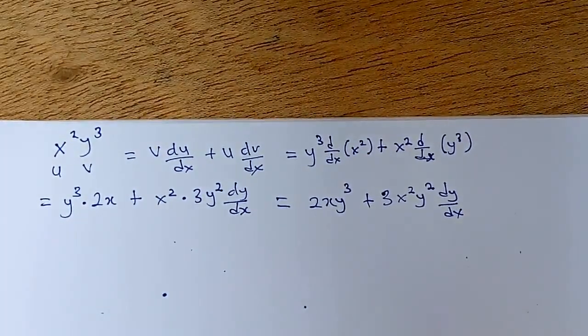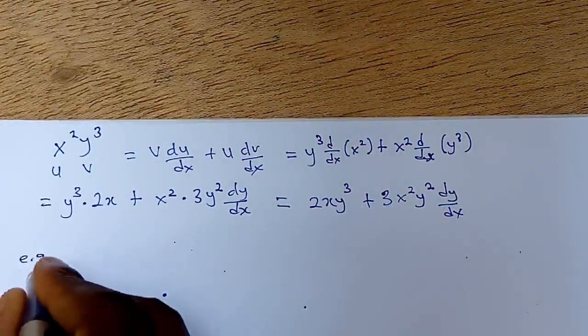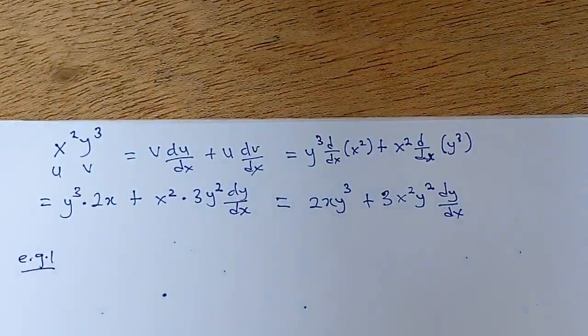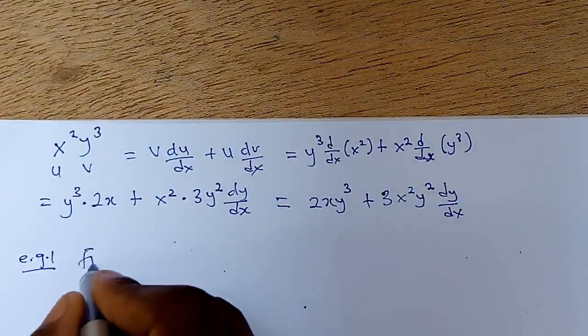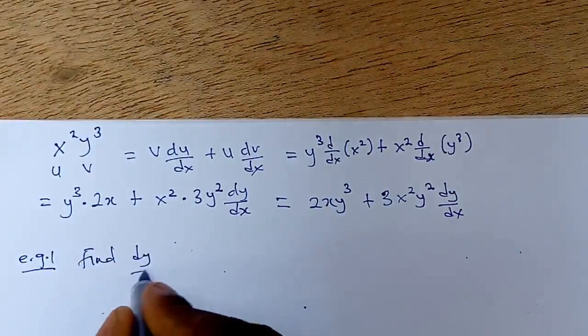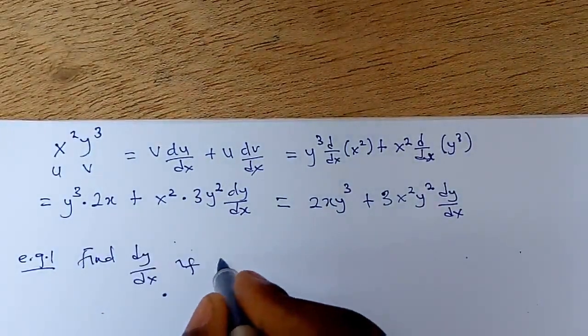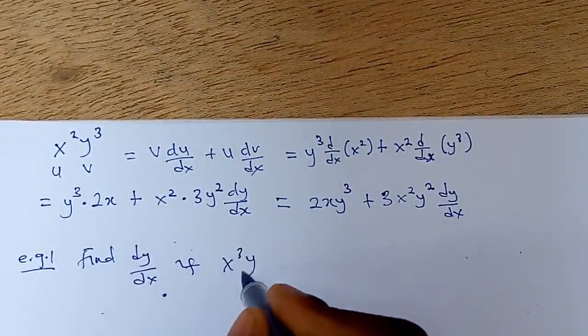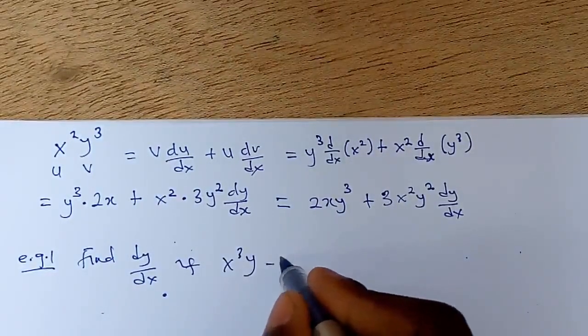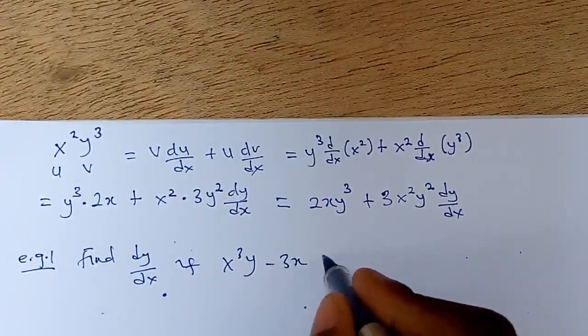So let's take an example to see how we can solve this. Example 1: find dy/dx if x cubed y minus 3x is equal to 2.